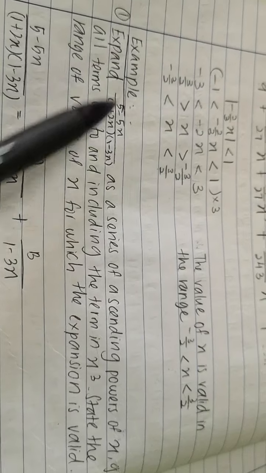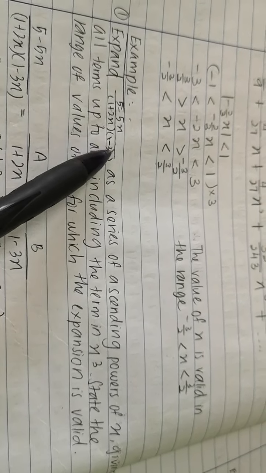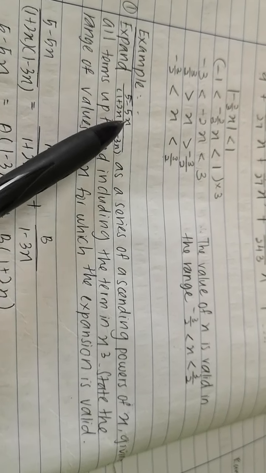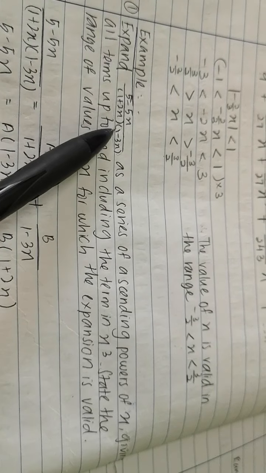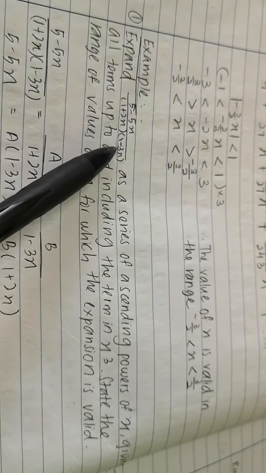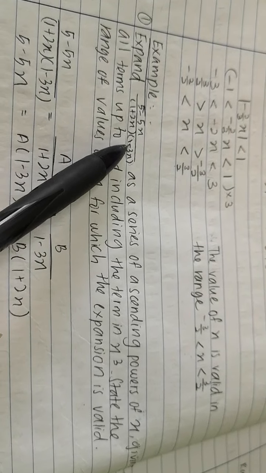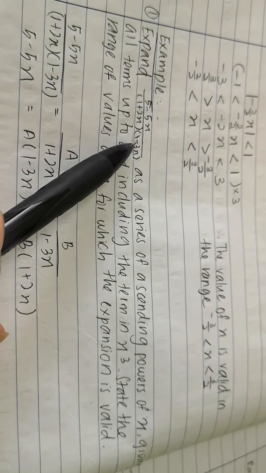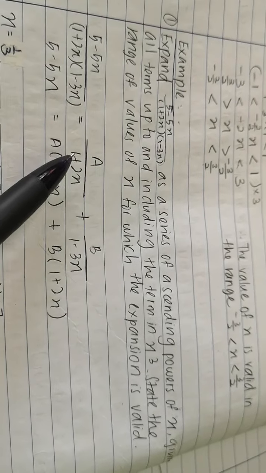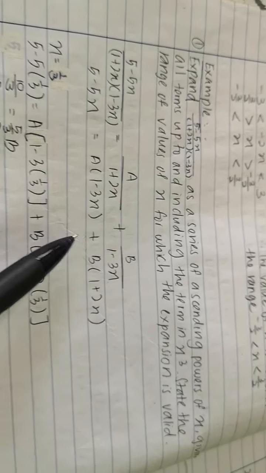Okay, so how do you want to expand this one? So for this one, you see here, the denominator, maksudnya penyebut, consists of the prime factors. So for this one, you can do the partial fraction for the first step. So we can write a over 1 plus 2x plus b over 1 minus 3x. So we find the partial fractions lah.